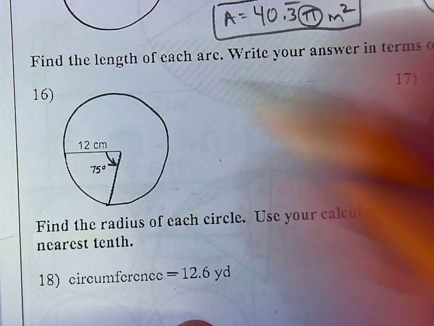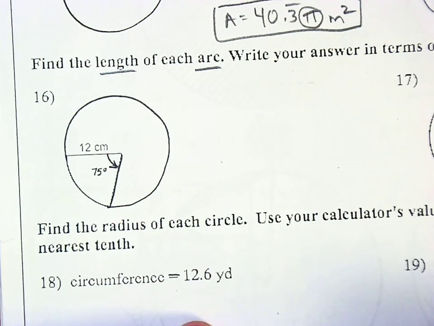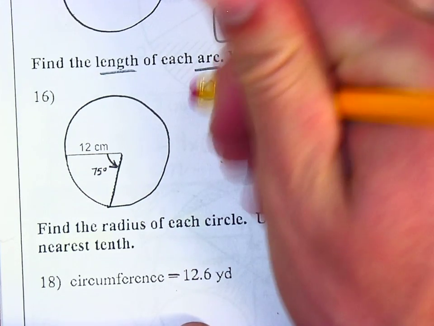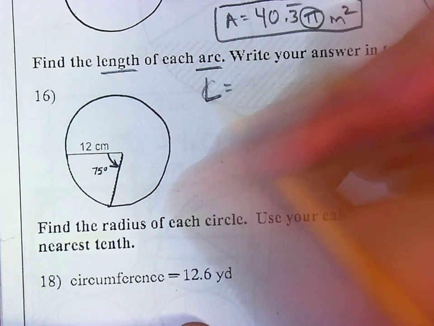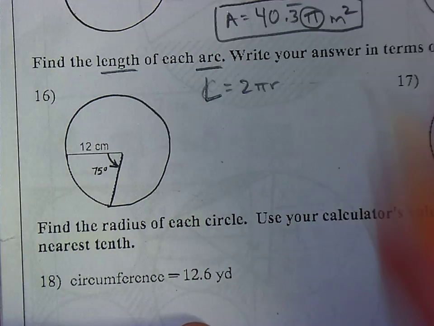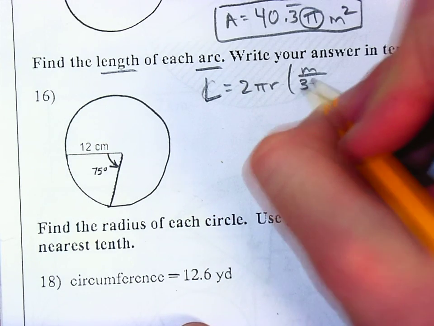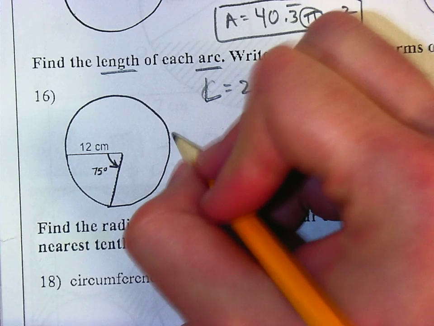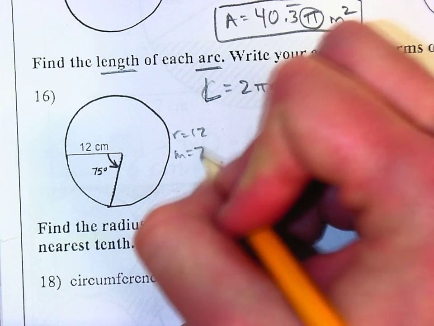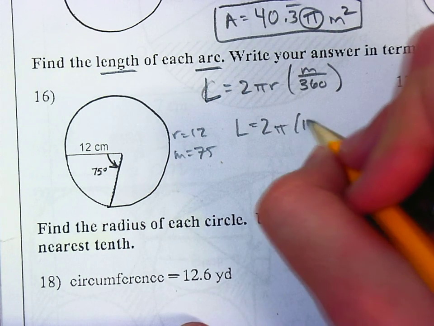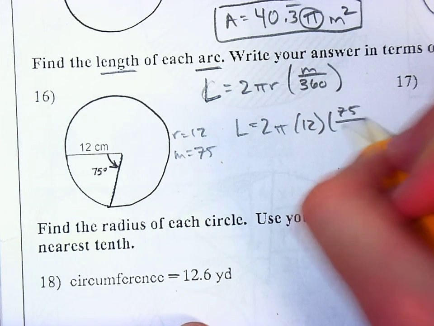Let's do this last set. They're going to ask us for the length of the arc. We know that an arc is just part of the circumference. So not C, but L for arc length is 2 pi r, the circumference, times the part fraction, m over 360. In this one, r is 12 and m is 75, and we just plug it in. 2 pi 12 times 75 over 360.